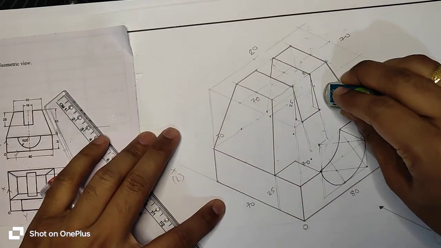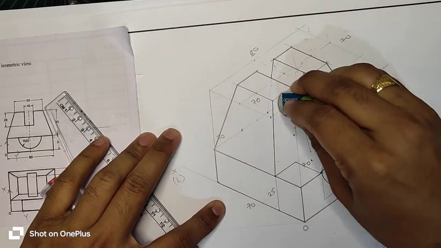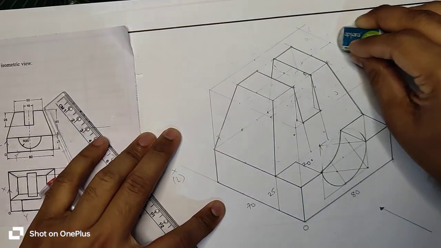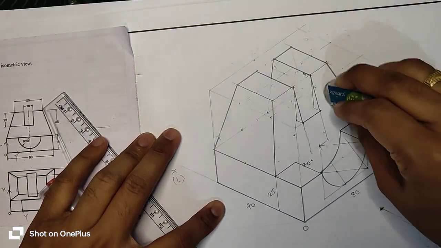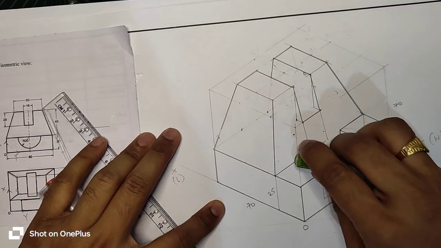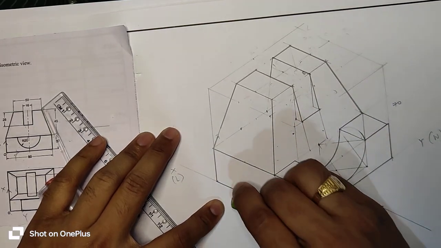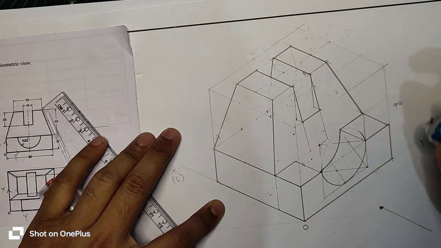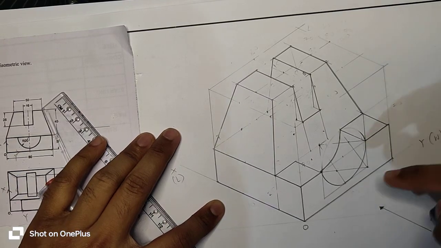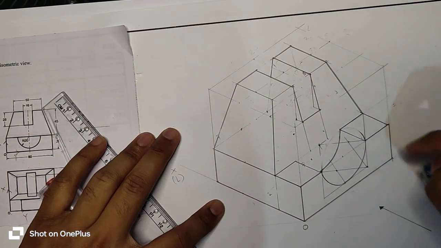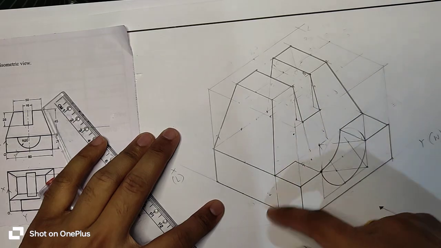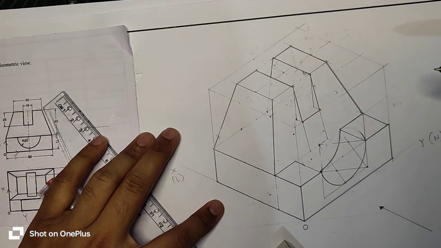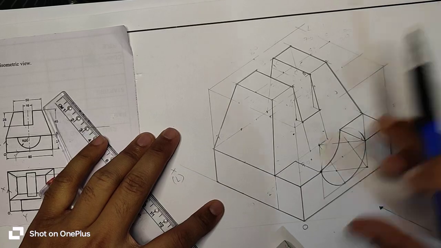Now you can erase all other work which is not necessary. Keep construction lines as they are: the construction done to draw the isometric circle, the construction of the rectangular box, then this additional construction to draw the inclined line on the inclined plane, keep it as it is.